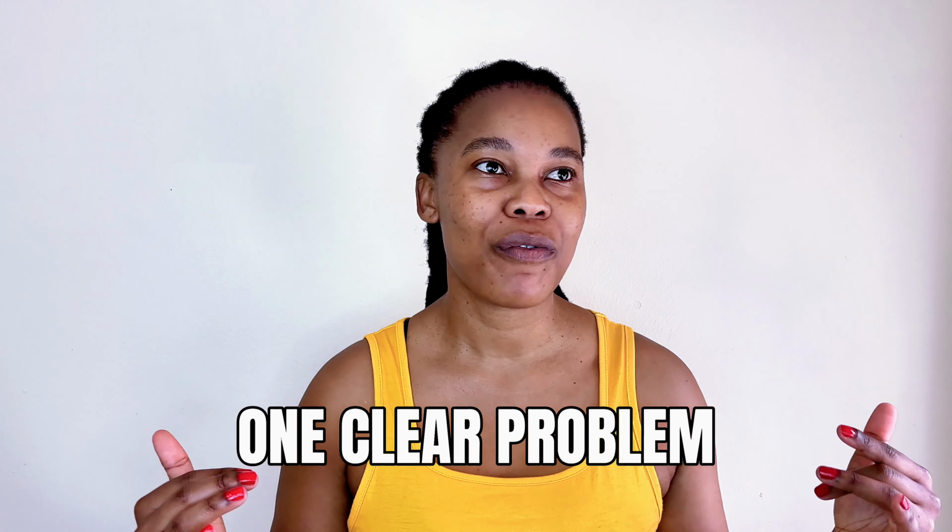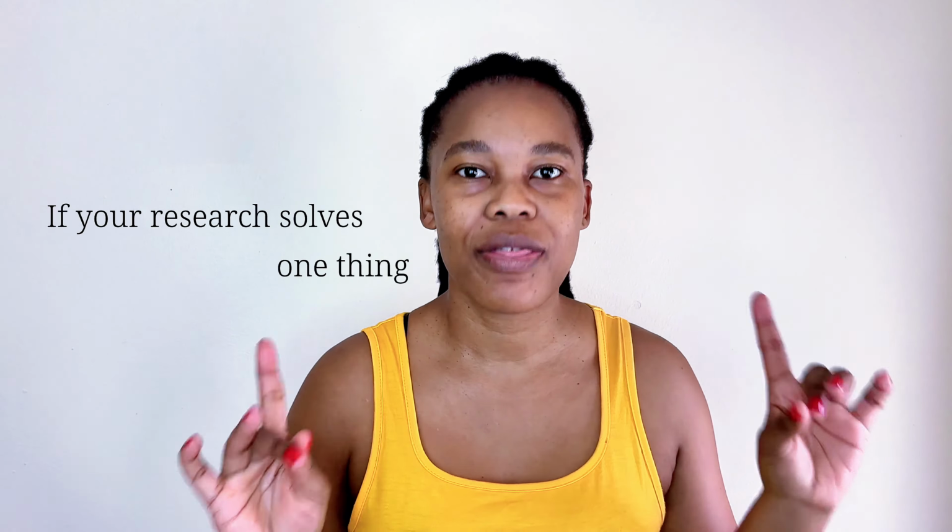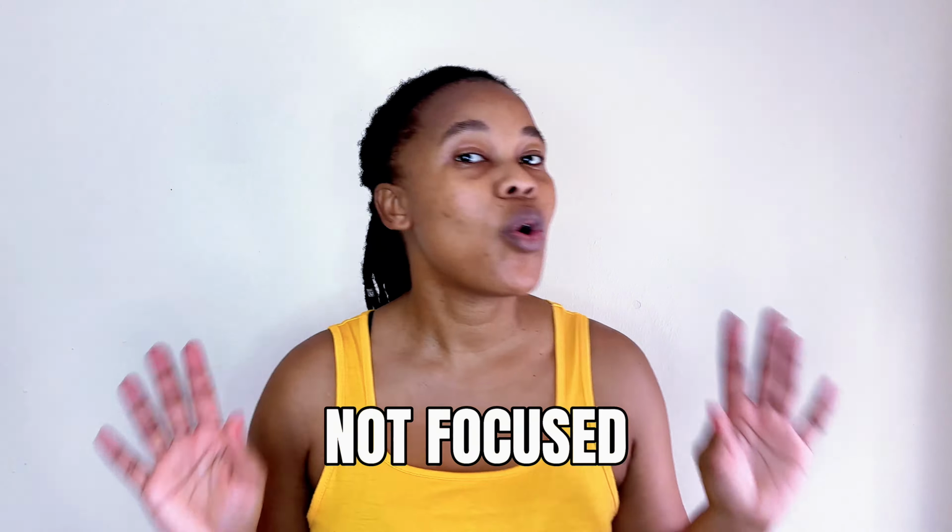Avoid writing 5 different problems in the statement. One clear problem is powerful, and that's all you're going to be able to do anyway. You can't have a dissertation that is attempting to solve 5 problems or to even explore 5 problems. Also ask yourself, if your research solves one thing, what will that thing be and how would it change things? This is where many concept notes fail. They are either too broad, too vague, or not focused.